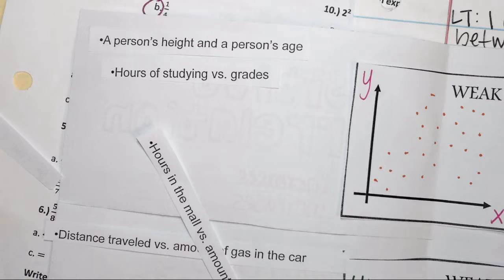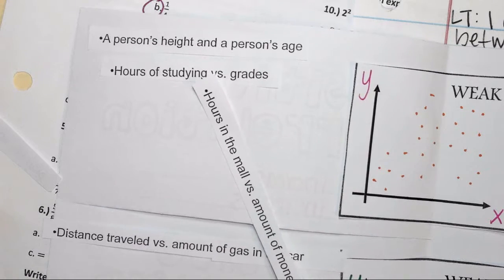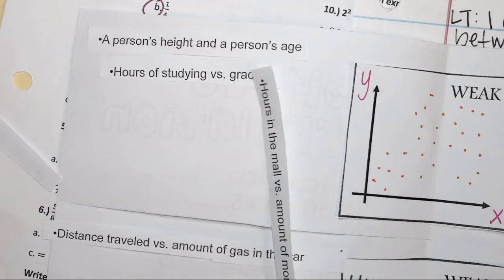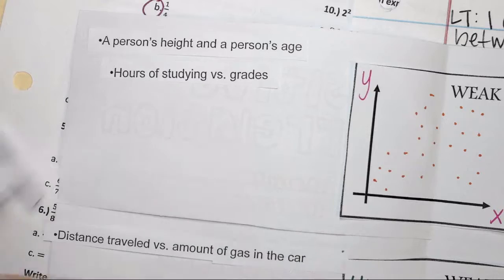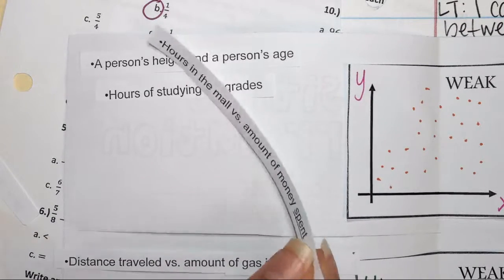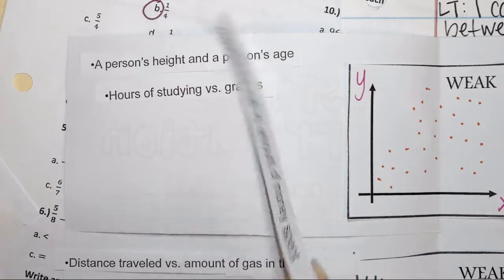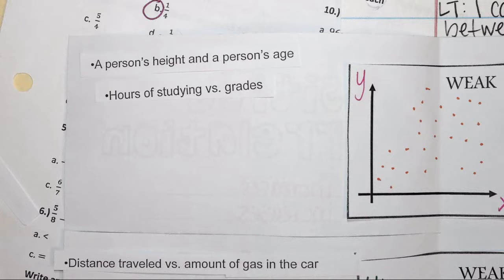Hours in the mall versus the amount of money spent. Then you shouldn't go to the mall. Okay, so generally speaking, the more time you spend in the mall, the more money you spend. So is this positive, negative, or no? Positive. And remember, you can have those outliers, but generally speaking, we're thinking about what this is going to look like on a graph.